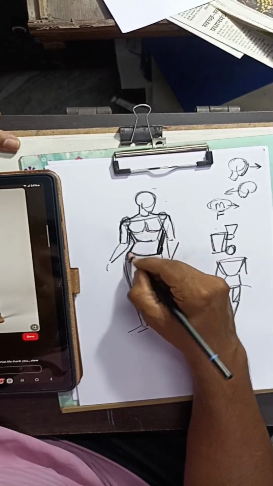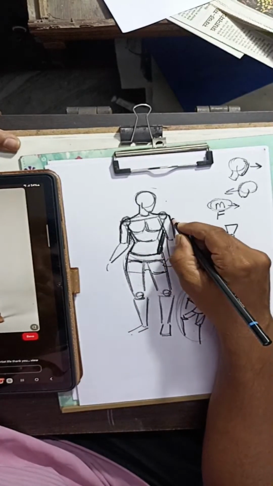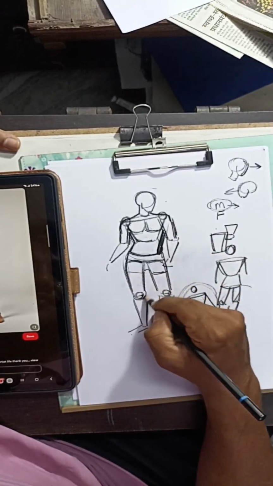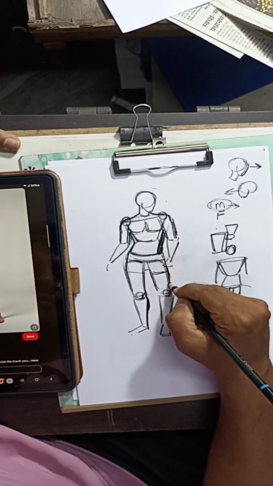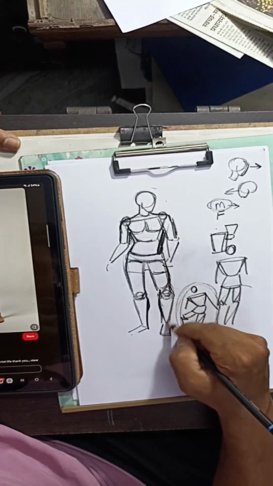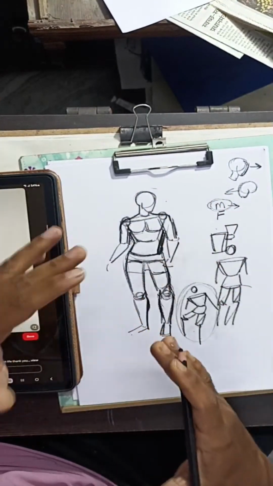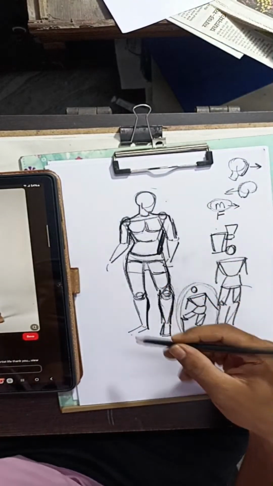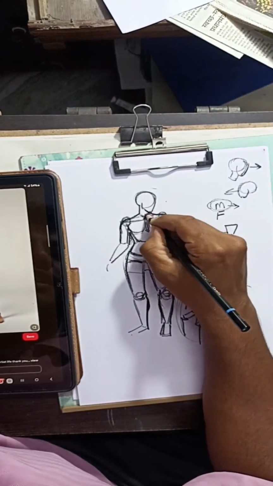Okay, just like this, in a very quick way, just like this. The muscles of this leg, of the thigh, and again the muscles there. So now slowly, gradually, you are understanding how I am converting this basic anatomy into a male one. A little bit of shading here and there.